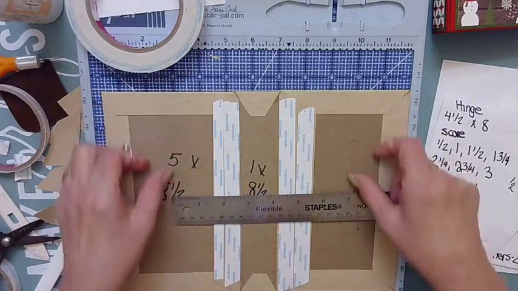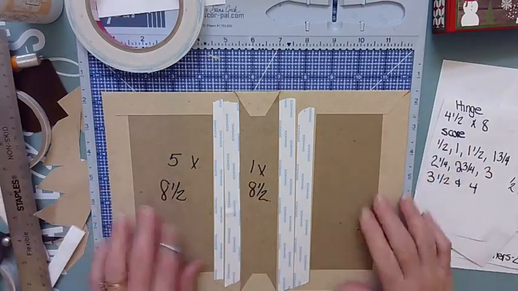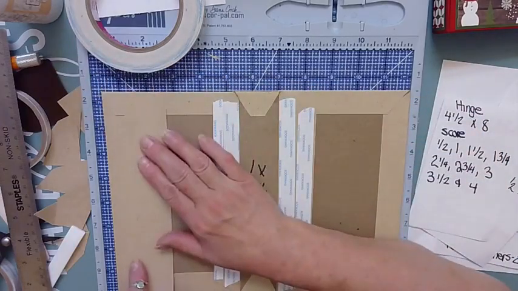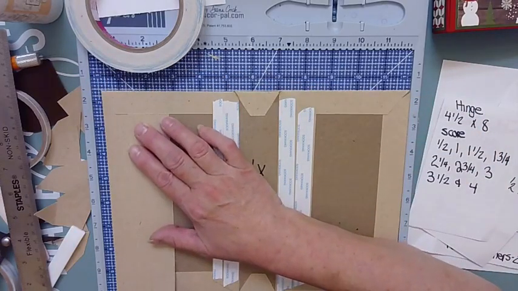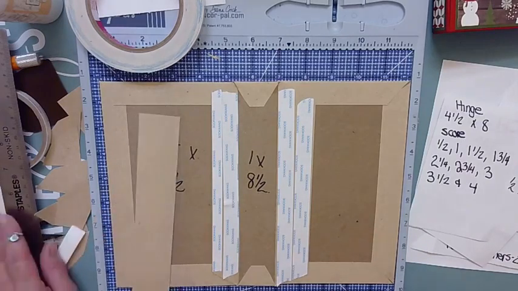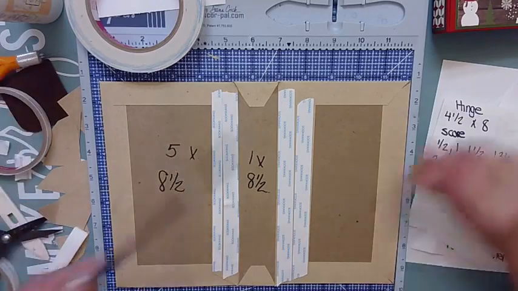We'll leave it like that, and then we'll cover that part with another piece later. So save your scraps. Or, you know what? I'm just trying to think.